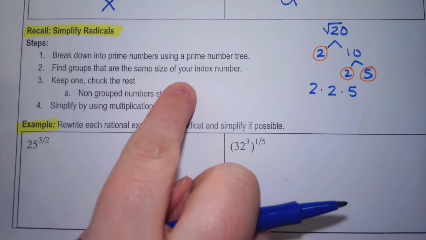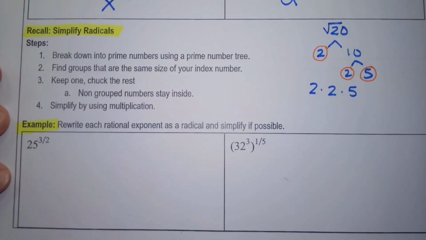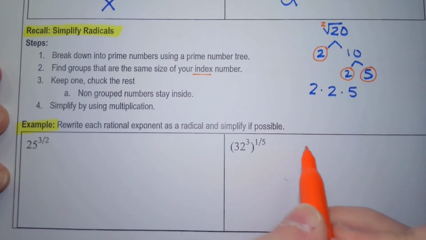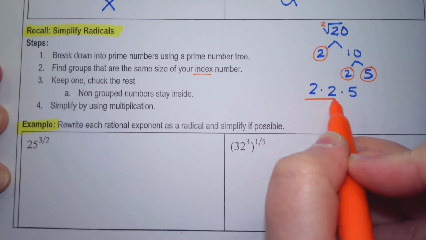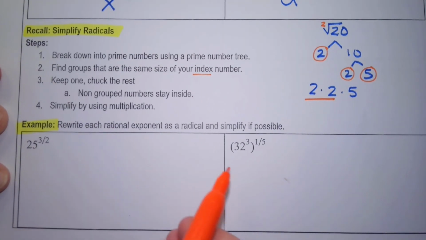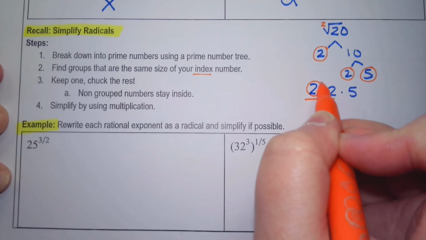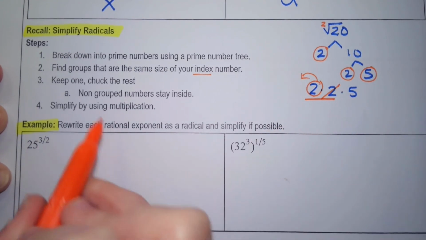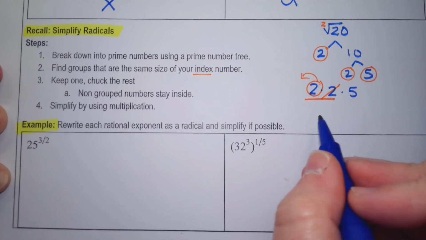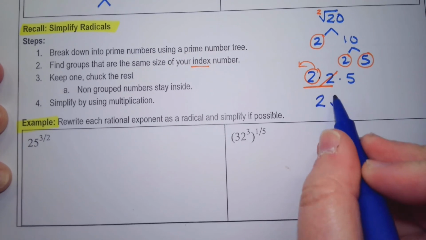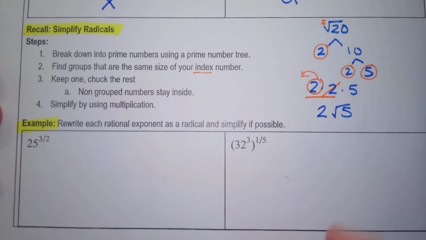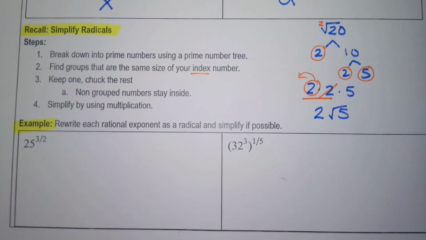Find groups that are the same size as your index number. So here, square root of 20, my index number is 2, so we want groups of 2. So there's a group of 2. Then, in those groups, keep 1 and chuck the rest. So we keep a 2, chuck a 2, and then the non-group numbers stay inside, and then do any simplifying with multiplication. So here, 2 root 5. So this is just a refresher. You should vaguely remember us doing this in semester 1.